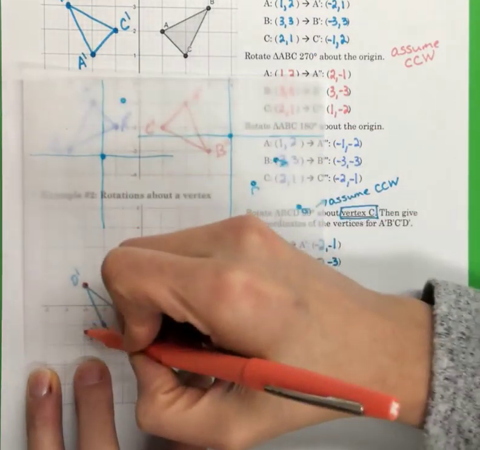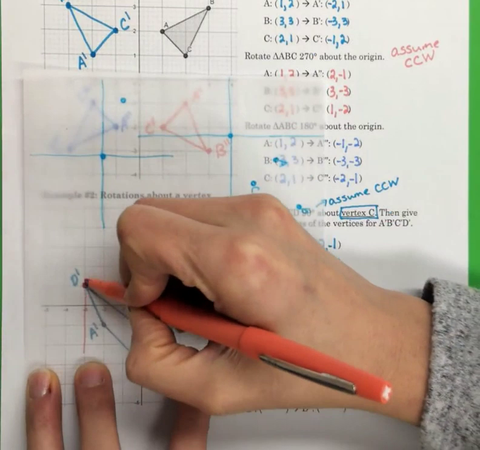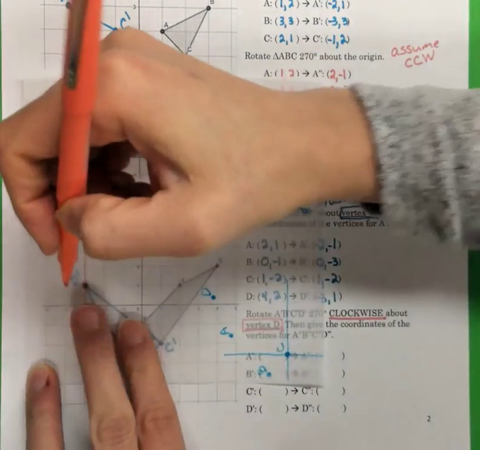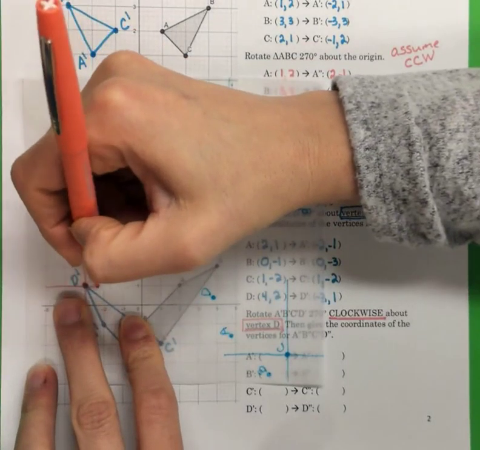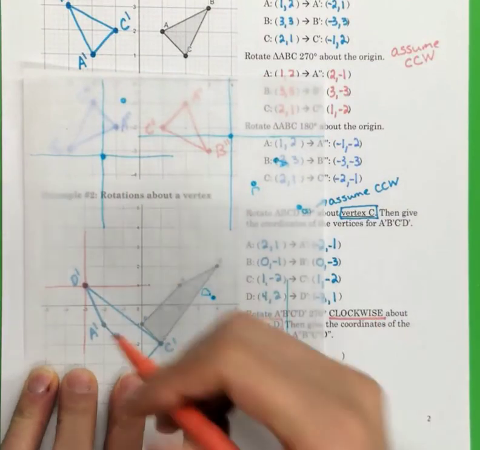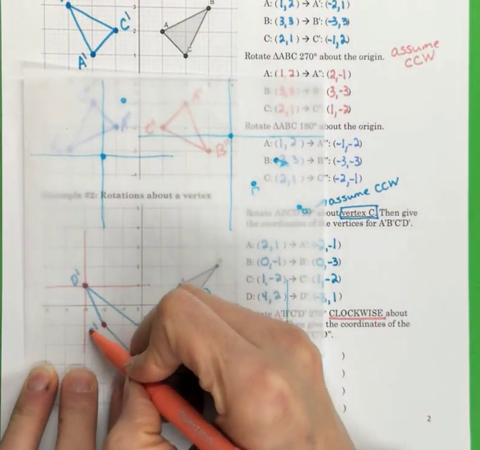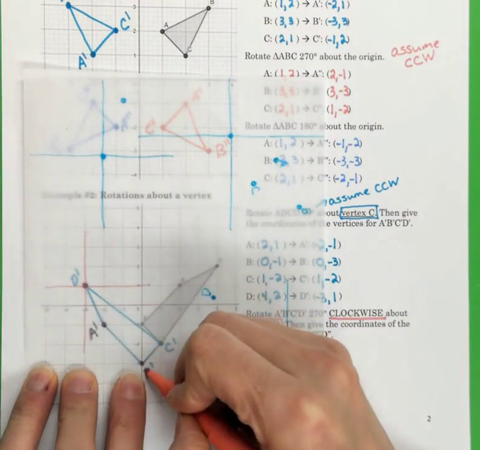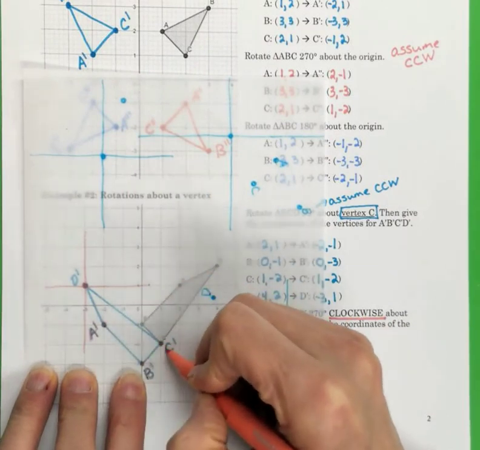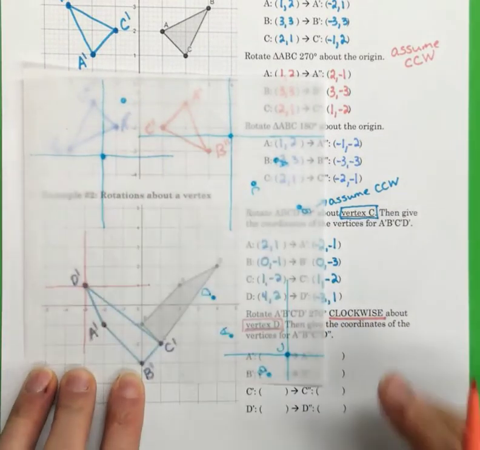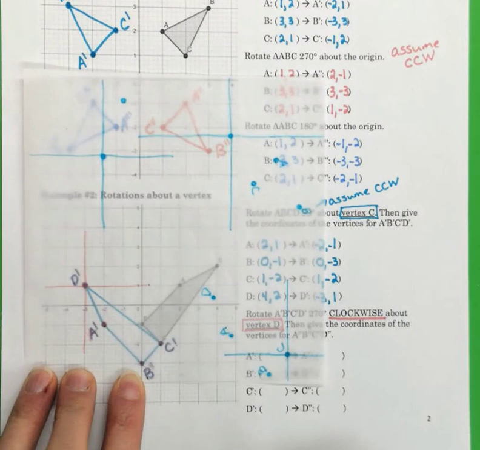So the vertical line that crosses through that is right there. The horizontal line that crosses through is right there. And then I'm going to trace my A prime, my B prime, and my C prime, and then D prime. And then I'm going to be rotating 270 degrees clockwise.